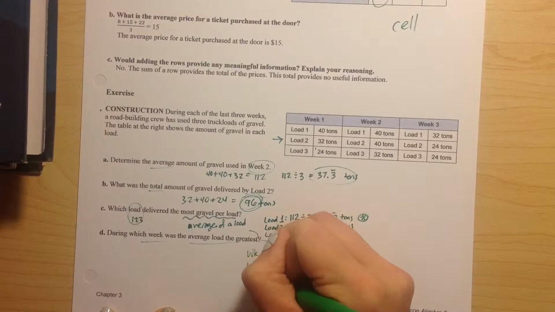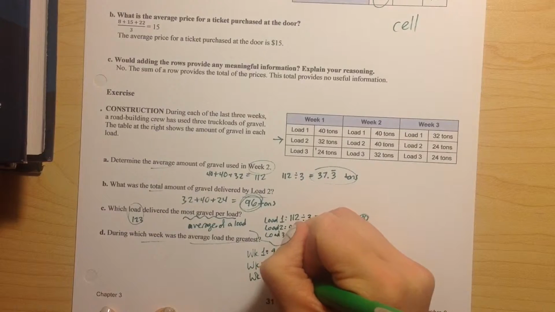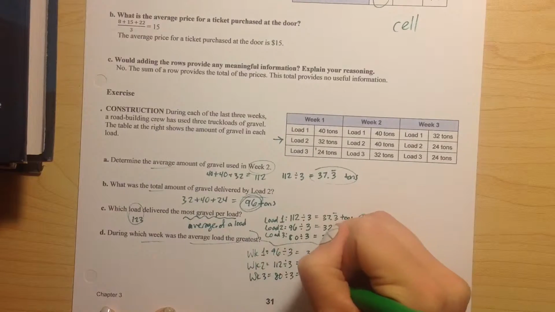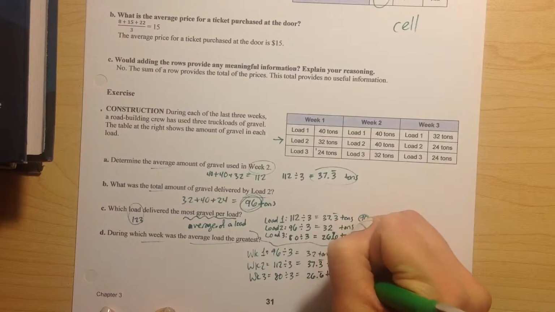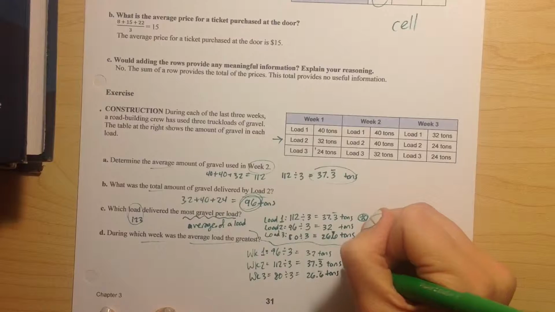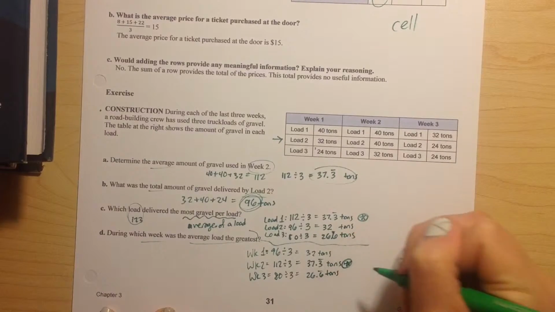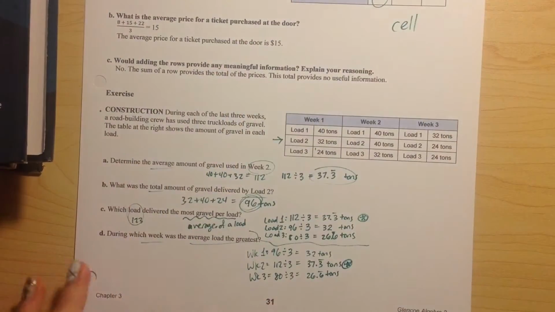And week 3, I am going to get 80 again. Divided by 3, I get my 26 and 2/3. So it ended up working out very closely here. This one, which week was the best on average, that's going to be week 2. So week 2 was the best, load 1 was the best, generally speaking. So, again, just a way for you to organize some information.